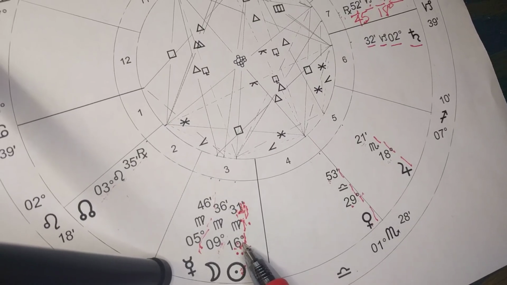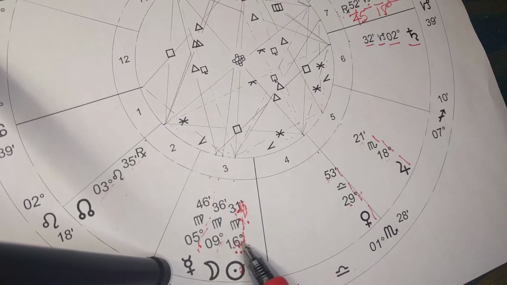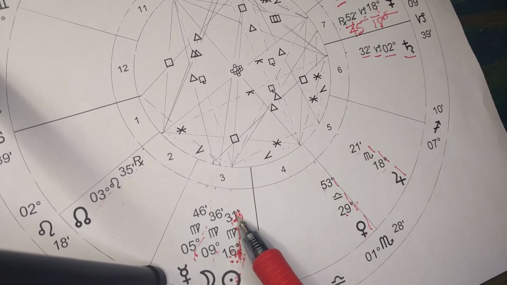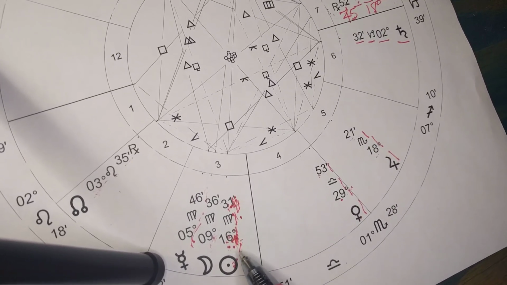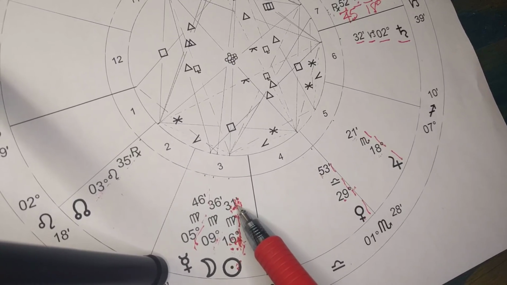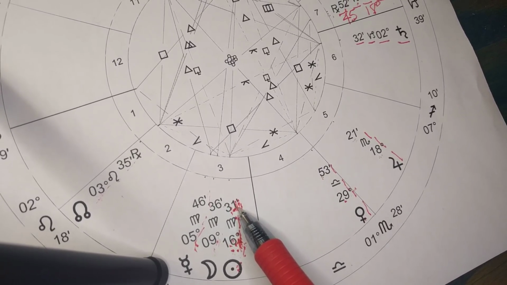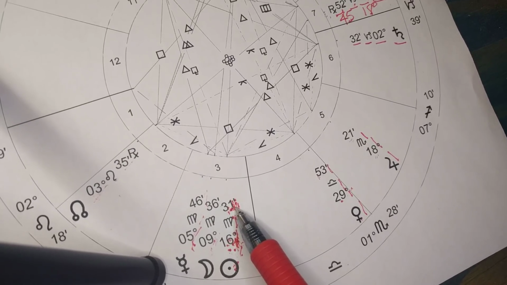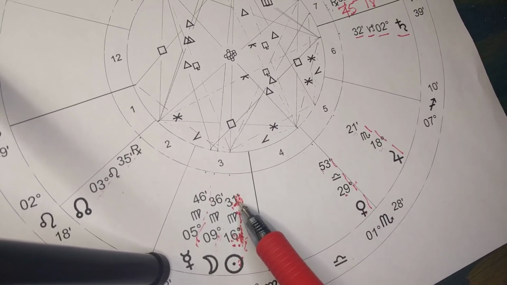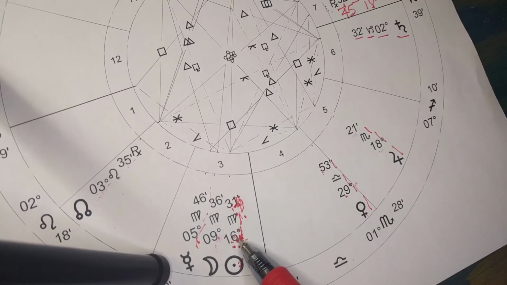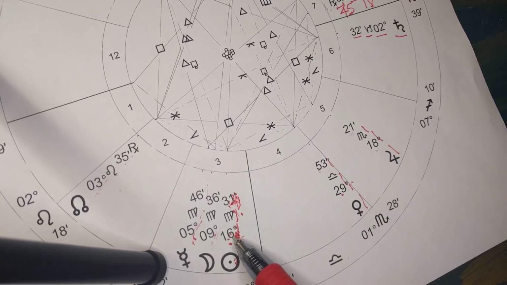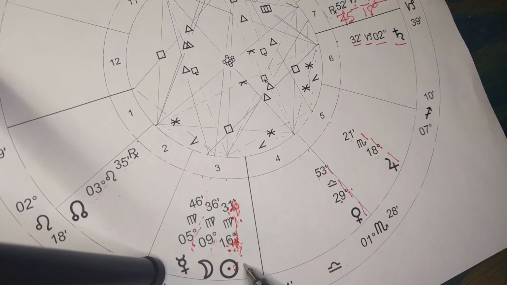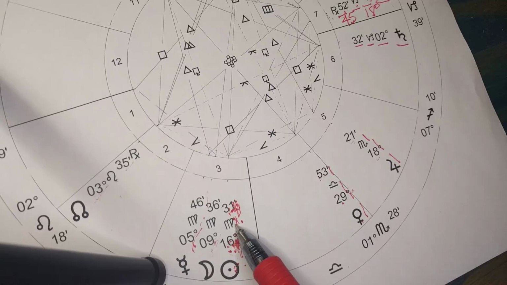So the other thing you can do now is when you know your exact degree and minute, you round up or round down. So in this chart, we would round up, remember, because it's 30 minutes or more. And you round up. So in this chart, we would round up to 17 degrees. And you could then look up what 17 degrees of Virgo means through the Sabian Symbols.